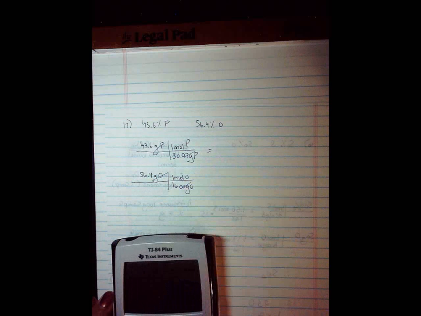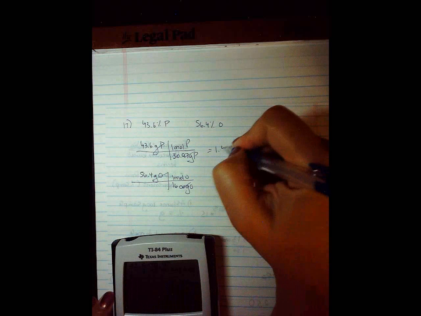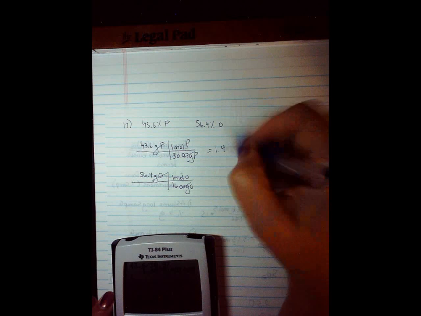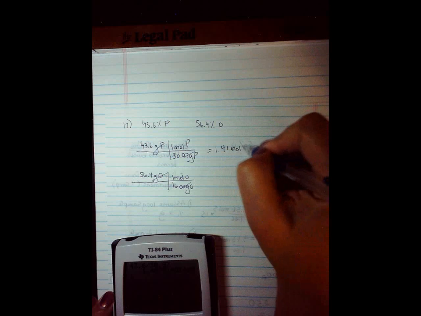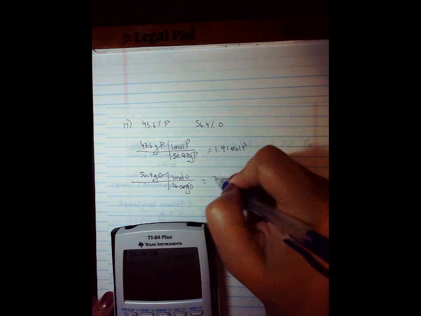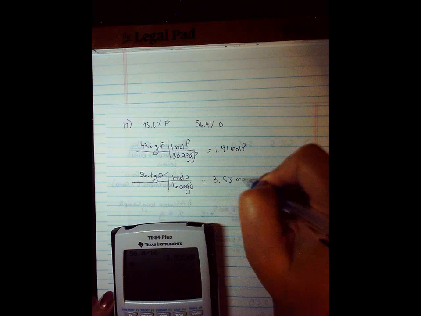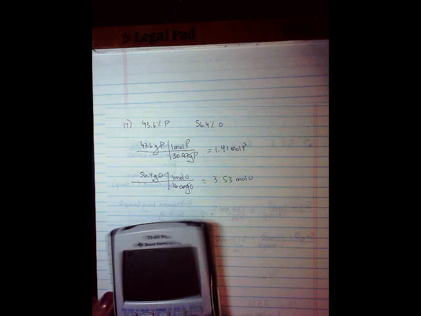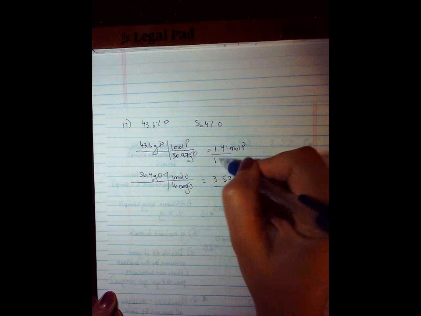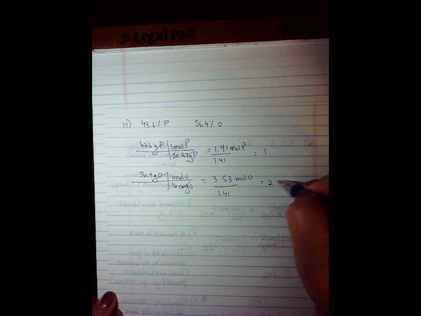My calculator says the answer is 1.41 mole P. And then the bottom is 56.4 divided by 16, or 3.53 mole O. Now what do I do? Divide by 1.41. That's 1. 3.53 divided by 1.41 happens to be 2.5.